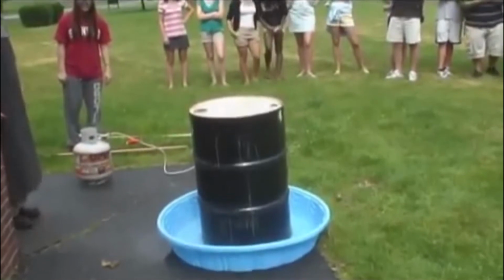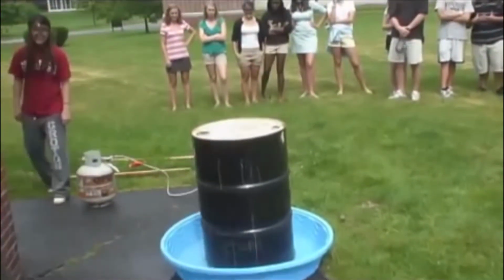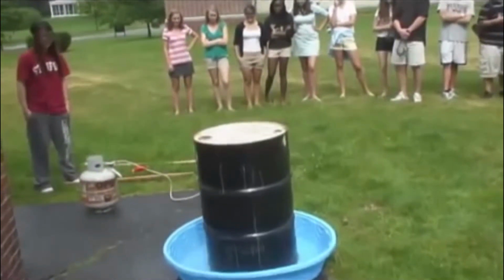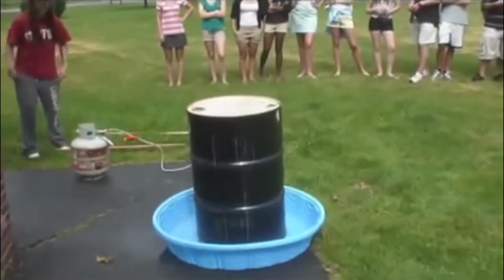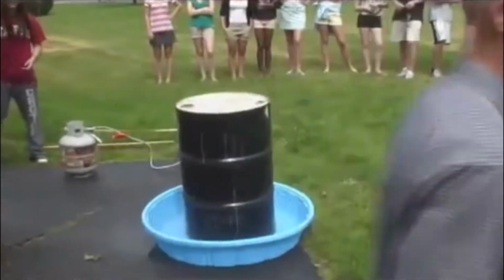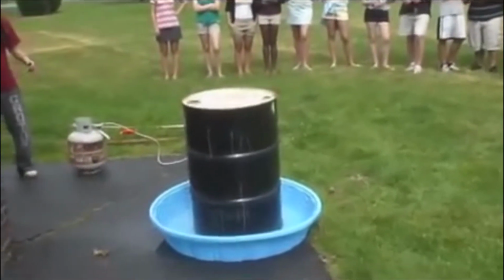Oh no, my God, the stopper is getting pulled in. Does that mean it didn't work? Throw some water on it. Oh no, just grab the ice with your hands.